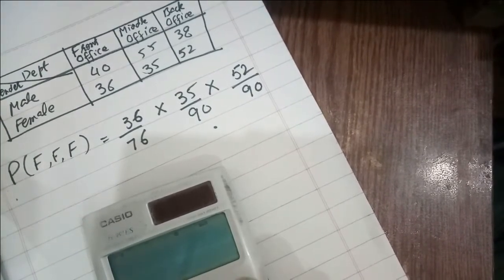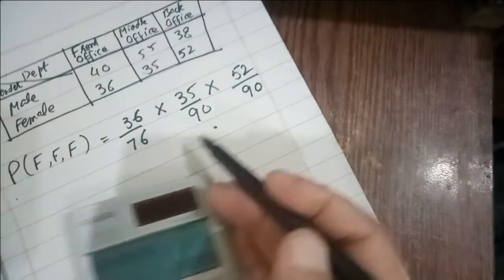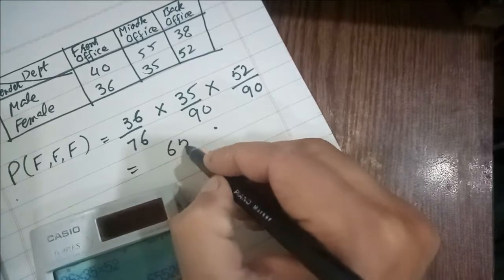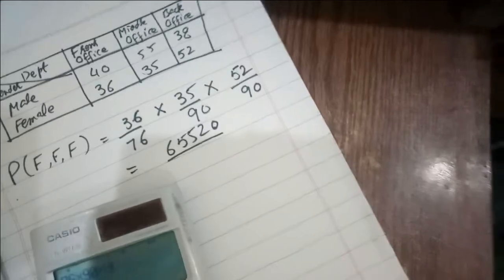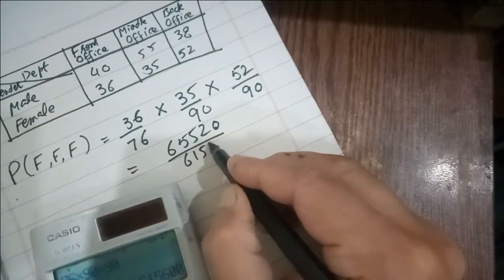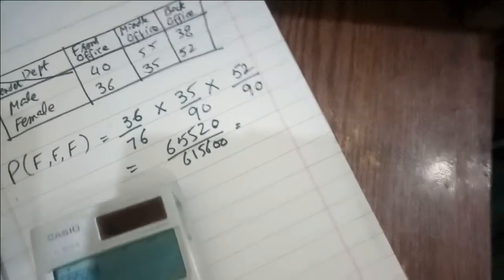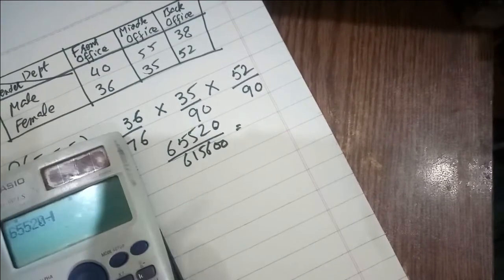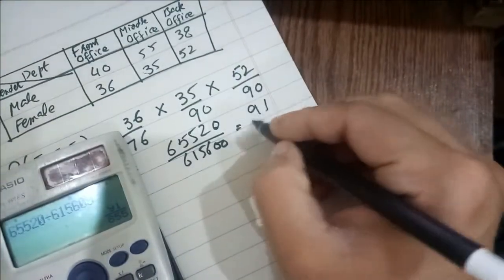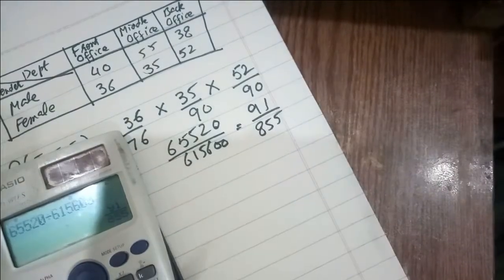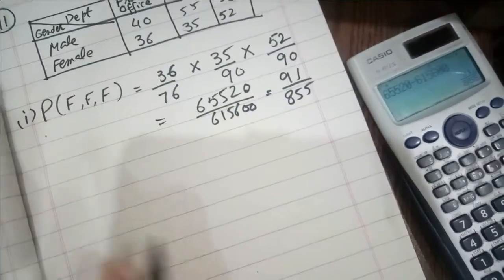So 36 multiplied by 35 multiplied by 52 gives you 65520, divided by 76 multiplied by 90 multiplied by 90. So reducing this fraction, we get 91 over 855. Part 1. Next part 2.